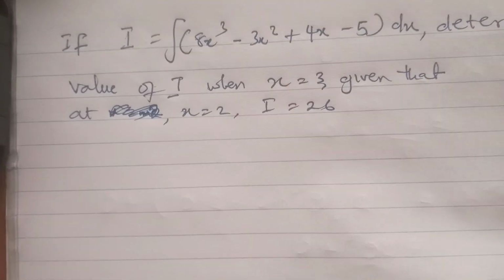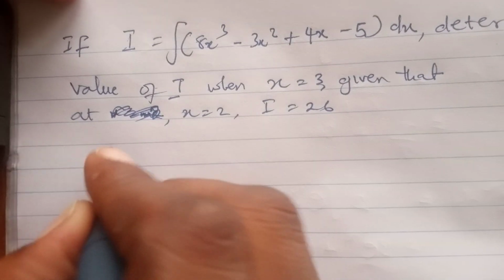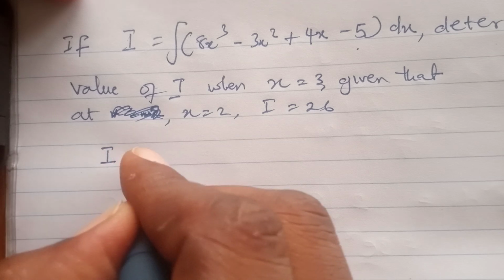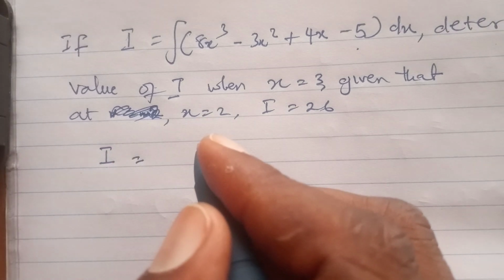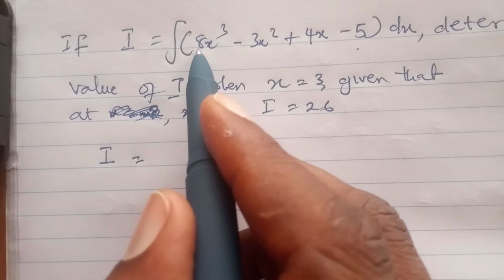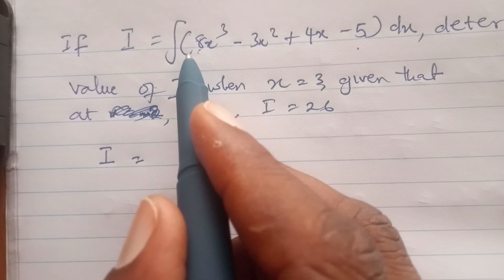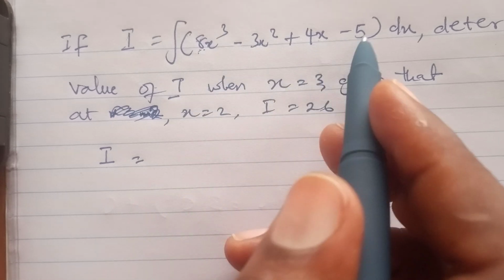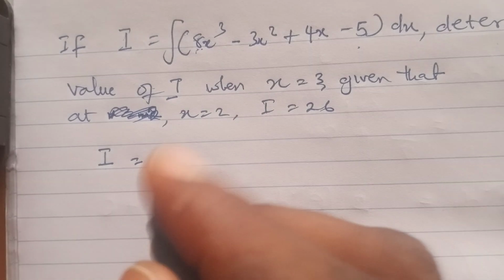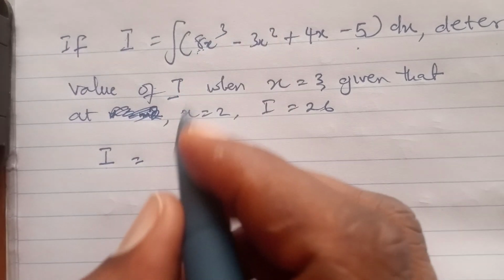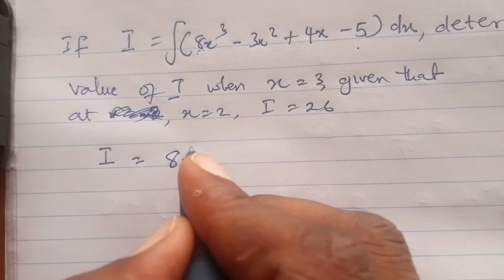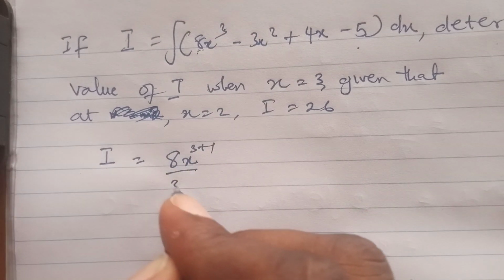They said I is this, so our I is the integral of this. Looking at the previous example I solved, we'll just solve this directly. You know that you integrate this one by one, so let's put all of them together. The integral of this would be 8x raised to power 3 plus 1 over 3 plus 1.